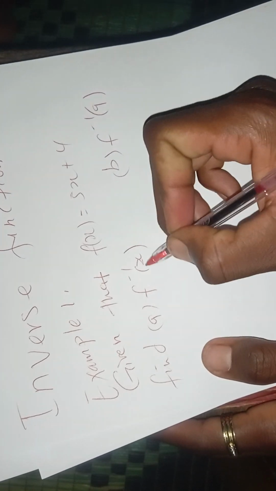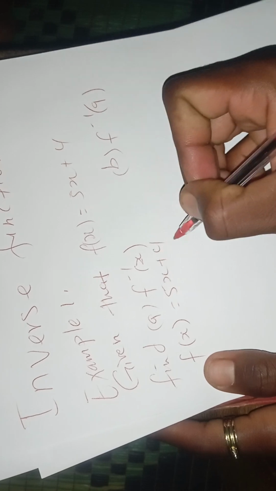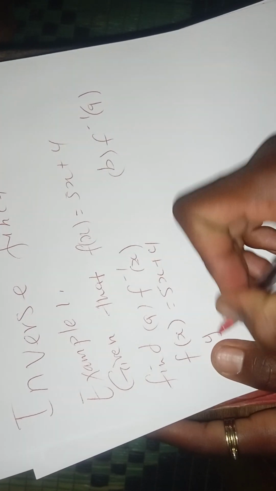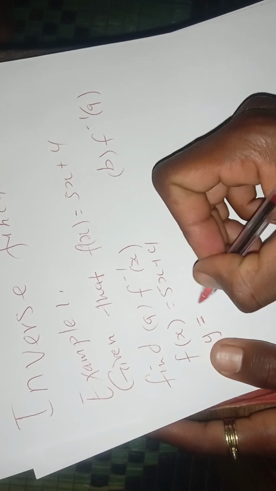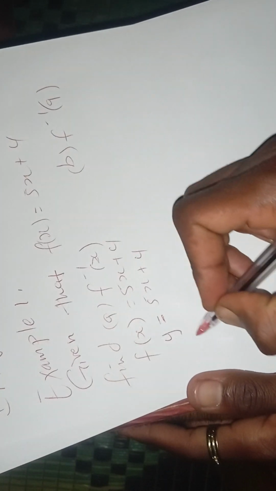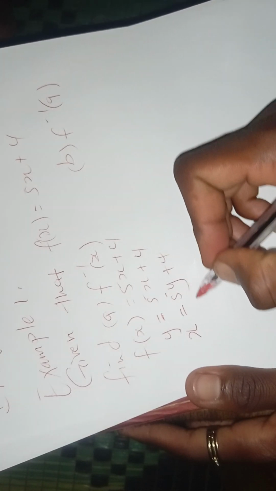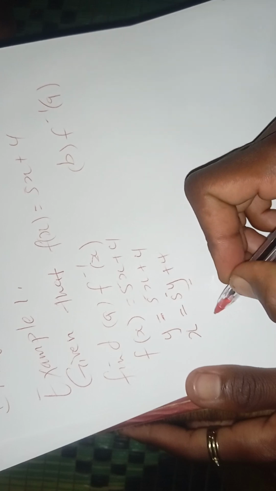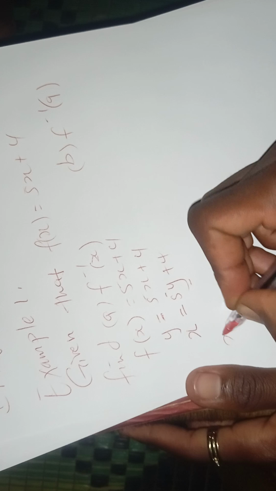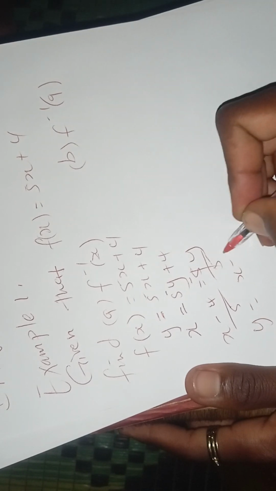So to find the inverse function, we bring the function f of x is equal to 5x plus 4. Now we write f of x as y, because it's the same, y is equal to 5x plus 4. Then we are going to interchange the values of x and y. So y goes to the place of x, and then x comes to the place of y. Then the next thing is we express y in terms of x, which means we make y the subject of the formula. x minus 4 is equal to 5y. We divide both sides by 5. We get y is equal to x minus 4 over 5.